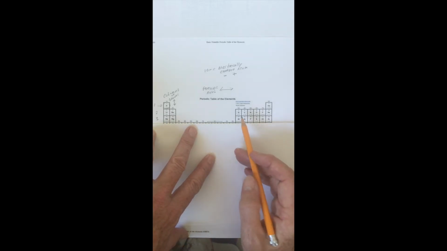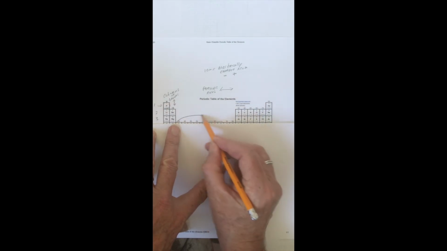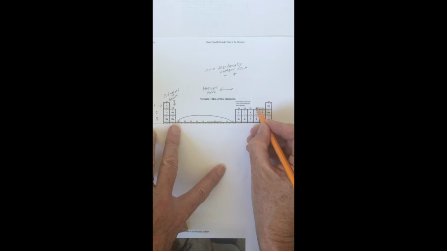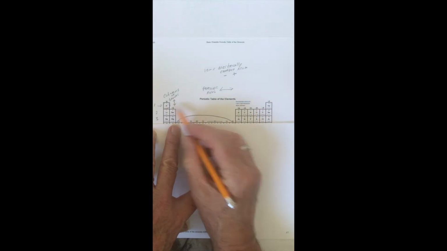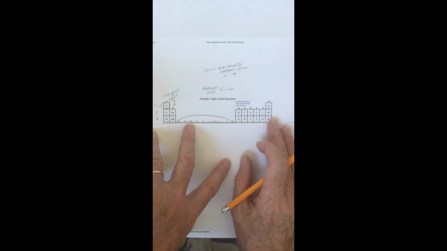And we're going to relist the groups. 1, get rid of the A. 2, we're going to skip the transition metals, and we're going to go straight to group 3, 4, 5, 6, 7, 8. So now we've got 8 groups instead of 18. But this is going to help us. It'll make things a lot simpler.